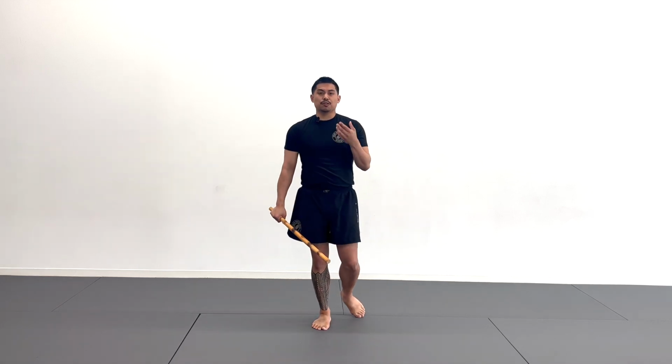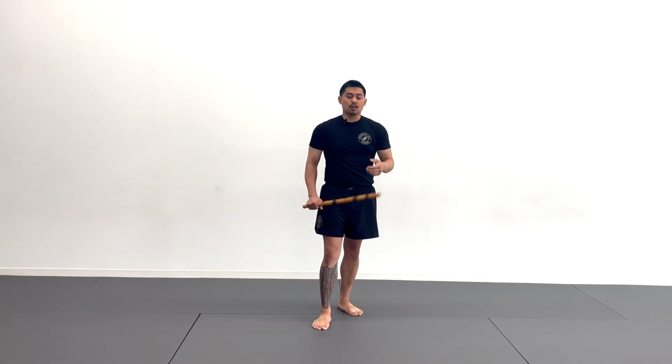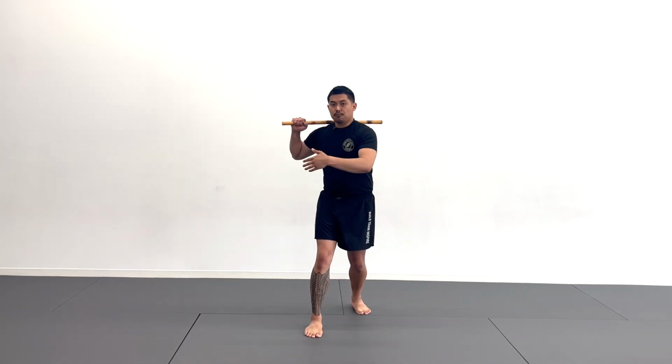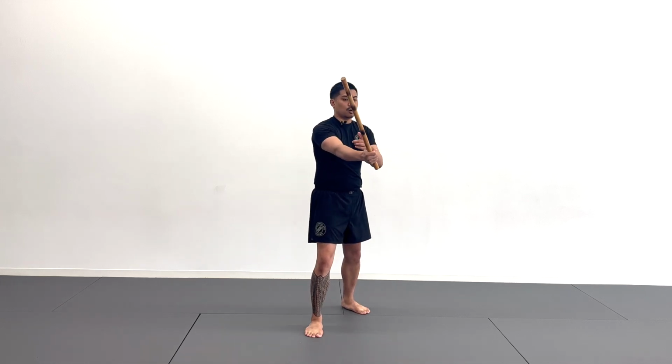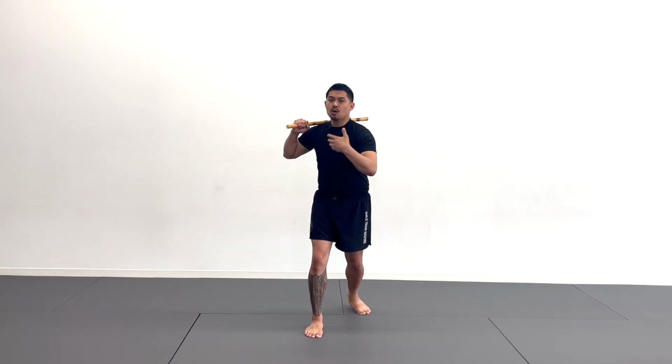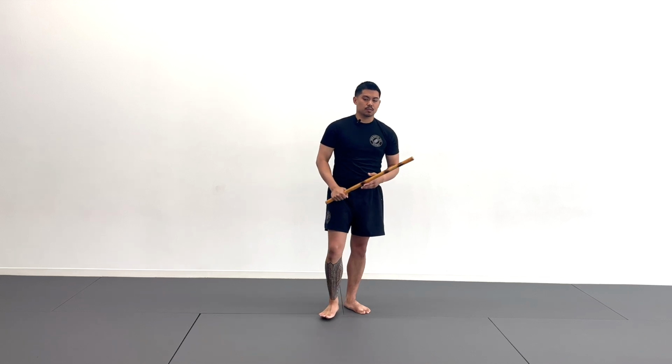But what I want to get to for number 2 is our snap. If we take that same angle 1 template and start from the forehand position, we're going to hit the target, and a snap is a strike, by definition, that hits the target and returns to the point of origin, or simply goes back to where it came from.